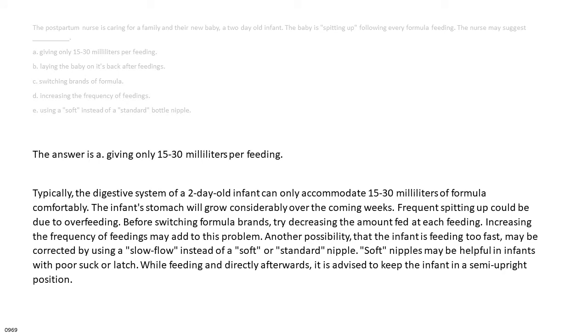The answer is A. Giving only 15 to 30 milliliters per feeding. Typically, the digestive system of a 2-day-old infant can only accommodate 15 to 30 milliliters of formula comfortably. The infant's stomach will grow considerably over the coming weeks. Frequent spitting up could be due to overfeeding. Before switching formula brands, try decreasing the amount fed at each feeding.